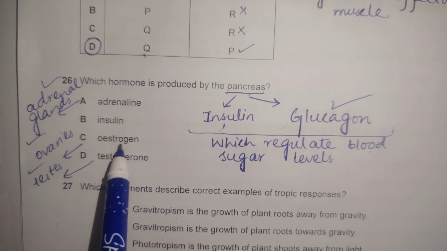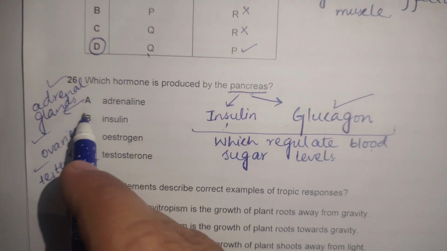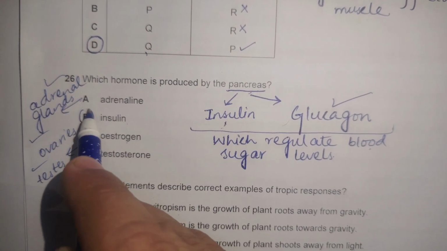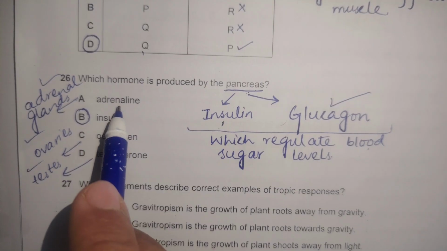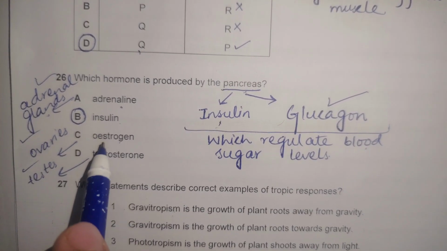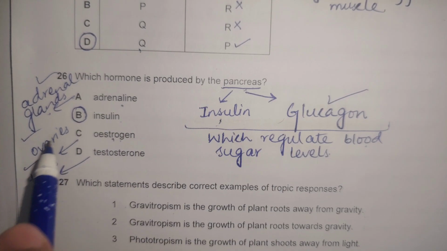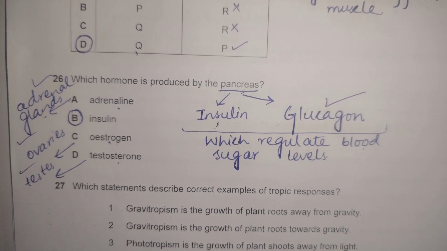Adrenaline, insulin, estrogen, or testosterone? Very good and very quick answer is insulin. But for your sake, I have written that adrenaline is produced by adrenal glands, estrogen is produced by ovaries, and testosterone is produced by testes.